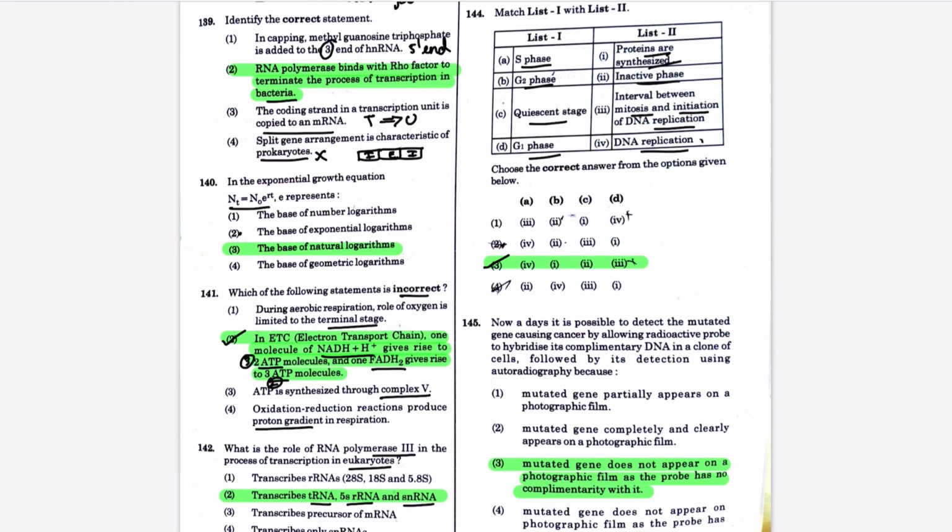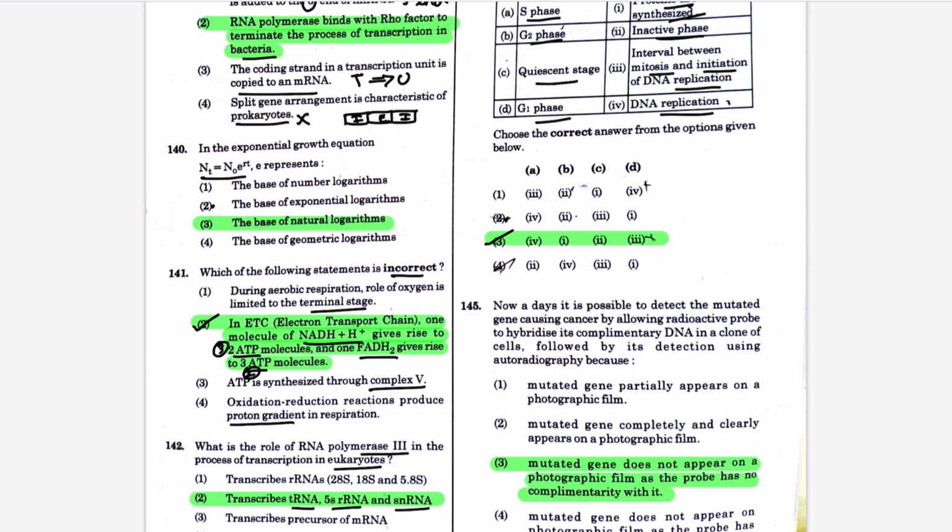Nowadays, it is possible to detect the mutated gene causing cancer by allowing the radioactive probe to hybridize to its complementary DNA in a clone of cells, followed by its detection using autoradiography. We know this radioactive probe, if any gene is mutated in our body, that will not be shown in the photographic film. Why? Because we don't have that complementary probe which they have already created. So, see option 3, the mutated gene will not appear on the photographic film because this probe has no complementarity with it. So this would be the answer for this question.